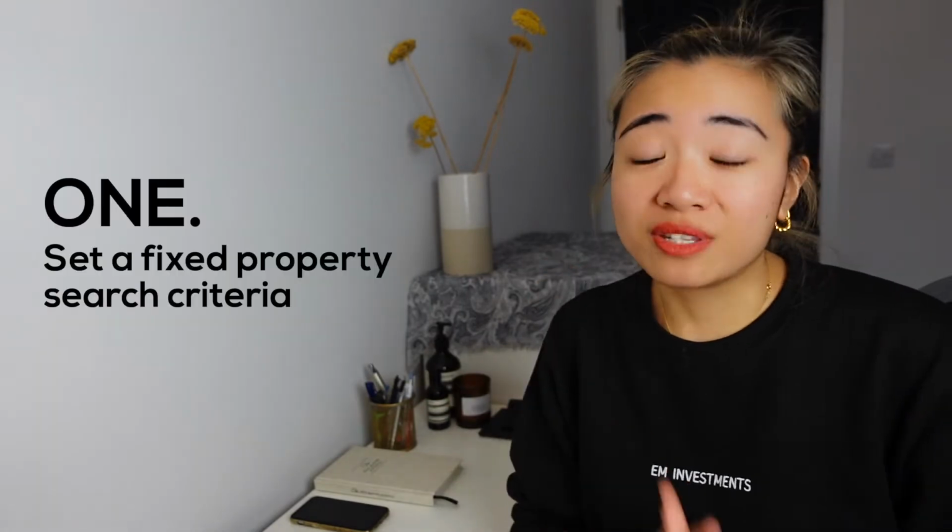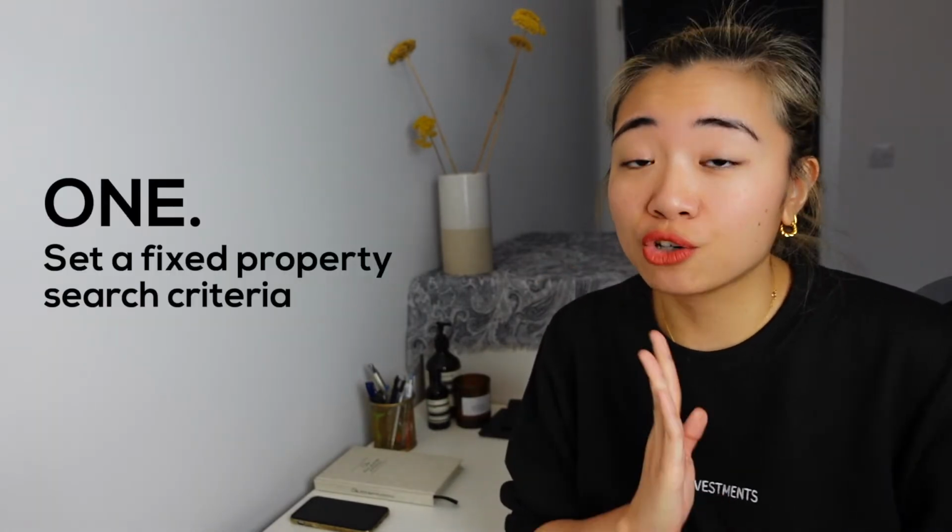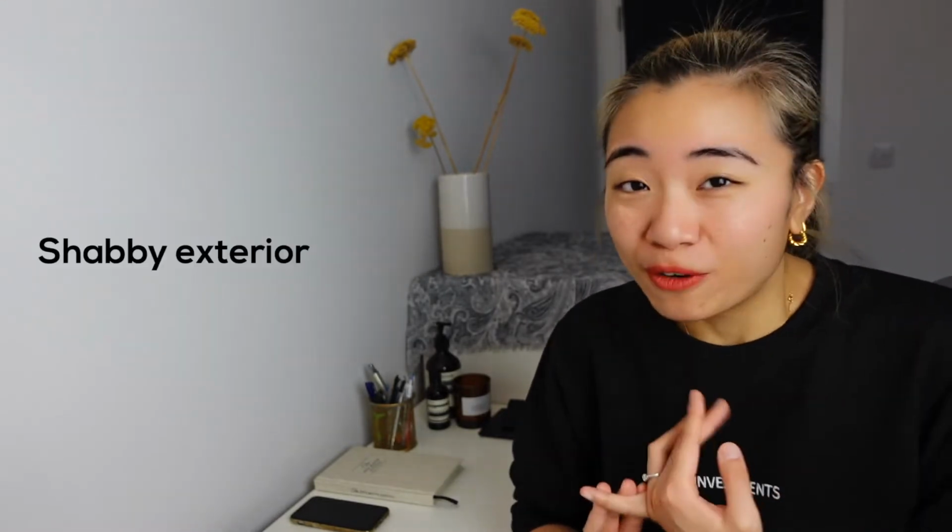Point 1, you need to set a fixed property search criteria and stick to it. And once you come up with that criteria, make sure that your sample size is small before you tweak it. So for example, you are looking for rundown residential homes. So when you're driving the streets, you are writing down addresses that have boarded up windows, overgrown garden, very unkempt roof. It looks a bit shabby from outside.